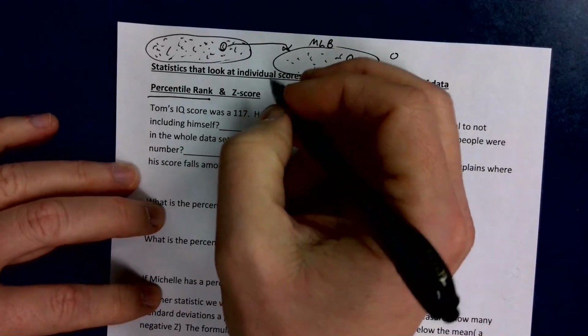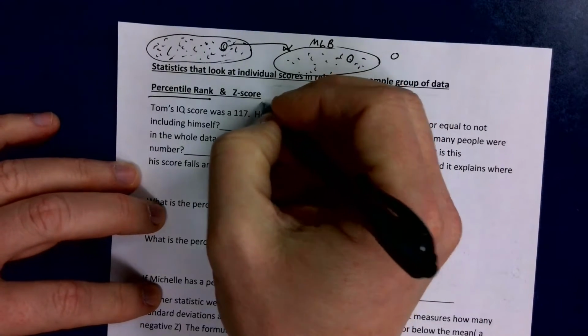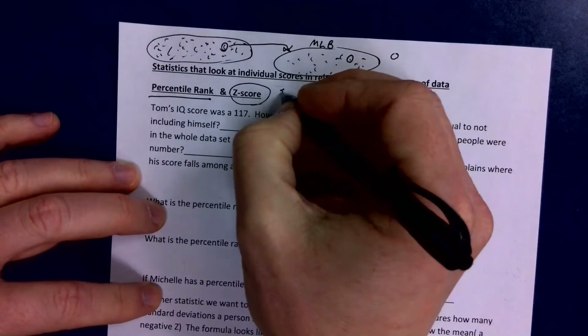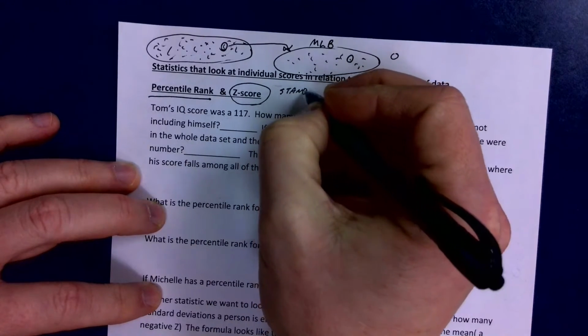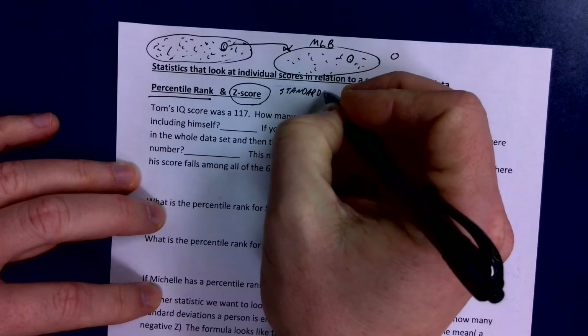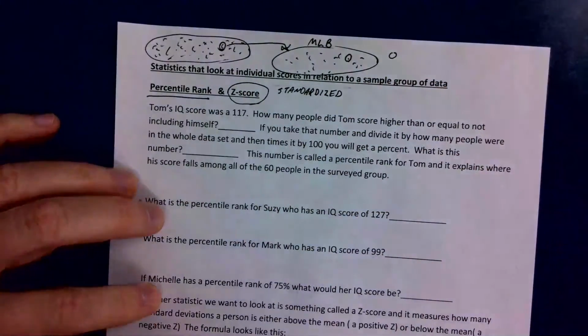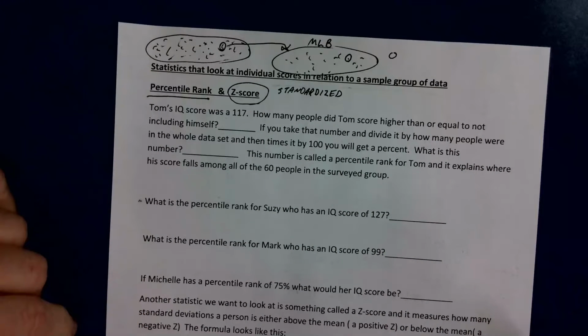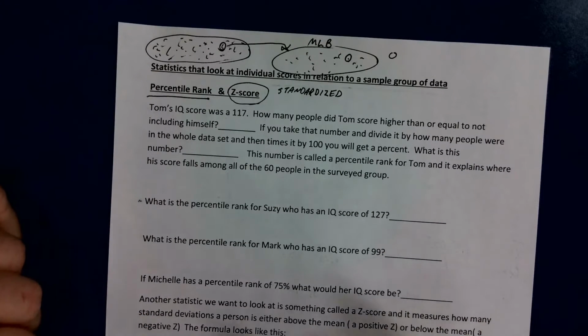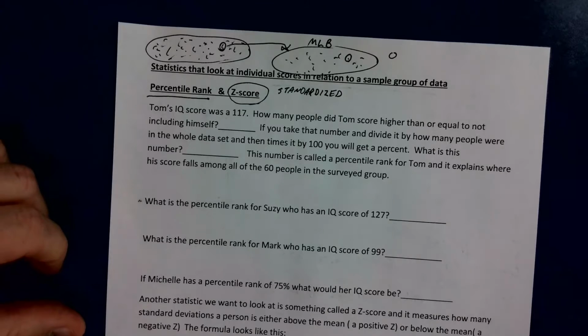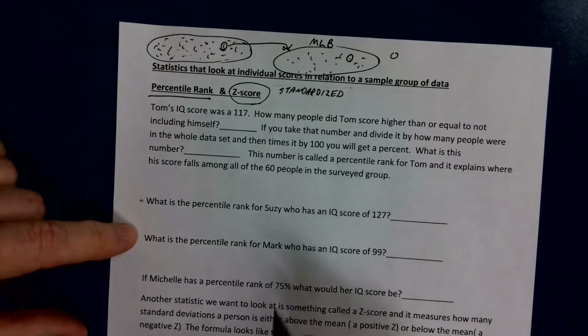Z-scores, on the other hand, are called standardized scores, and they allow us to compare scores not just within a whole population, but across populations. Okay, and I'll go through that stuff.